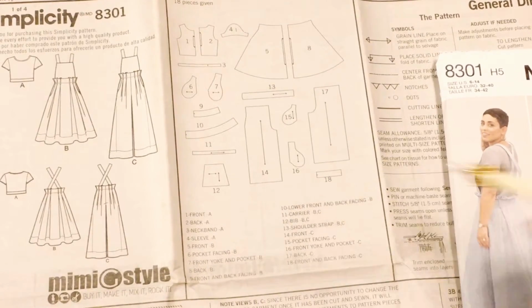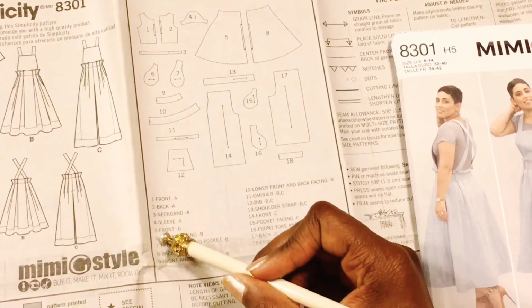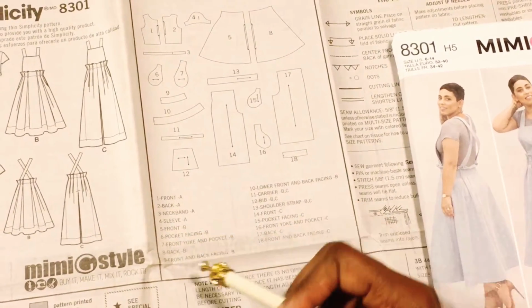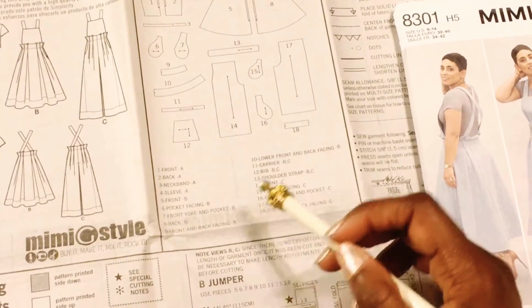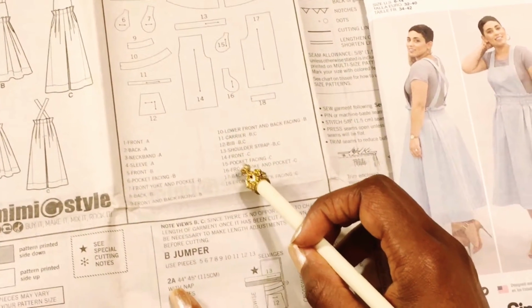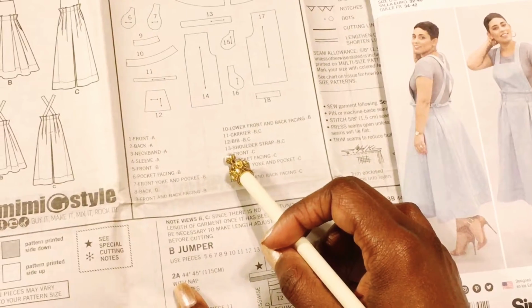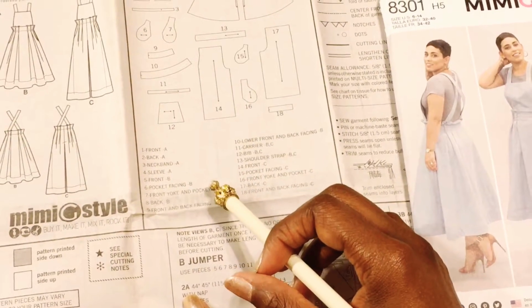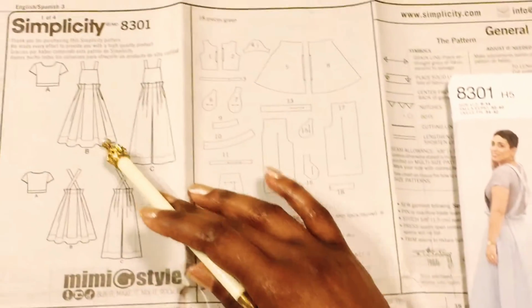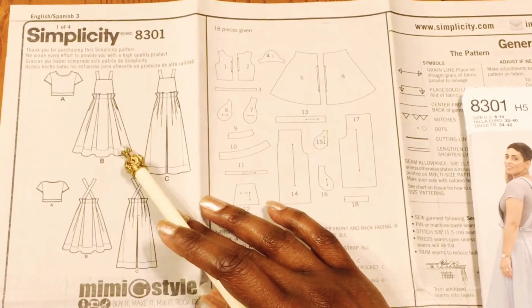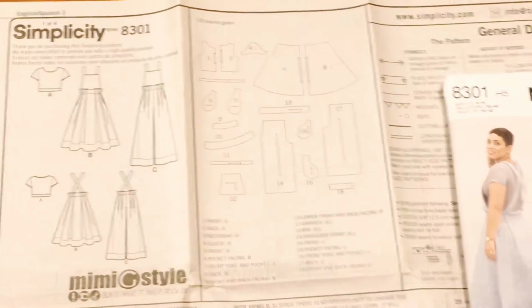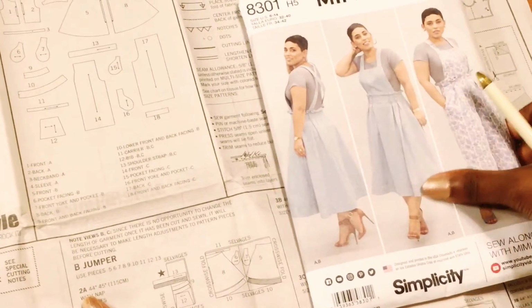So all of the look B needs pieces 5, 6, 7, 8, 9, 10, all the way through 13. Only those pattern pieces belong to this jumper. So those are the pattern pieces that I am pretty much going to fish out of this envelope. Okay.